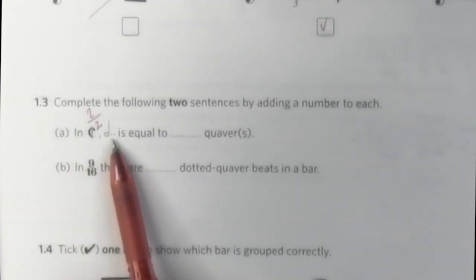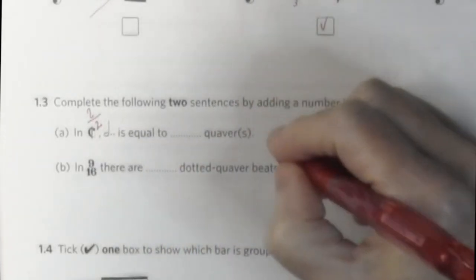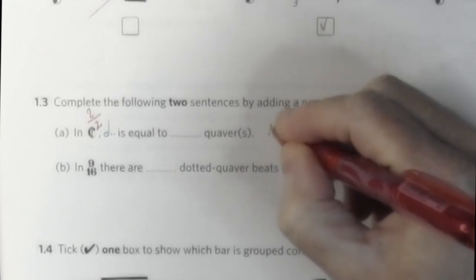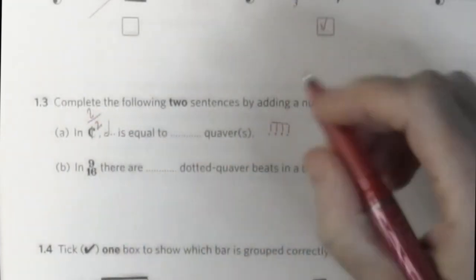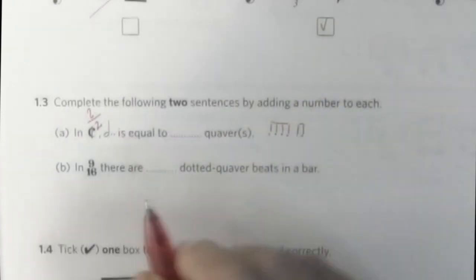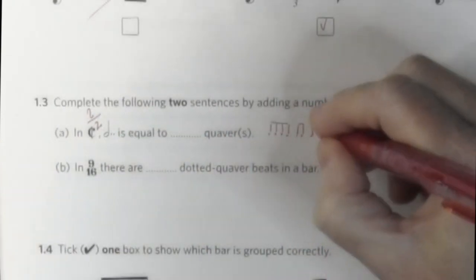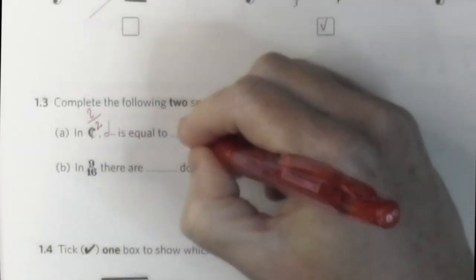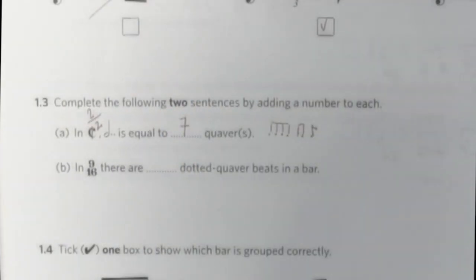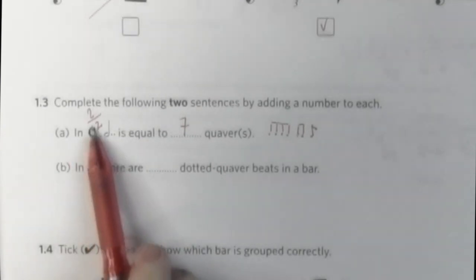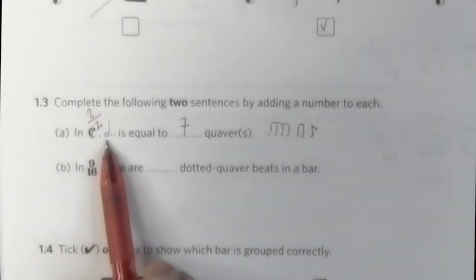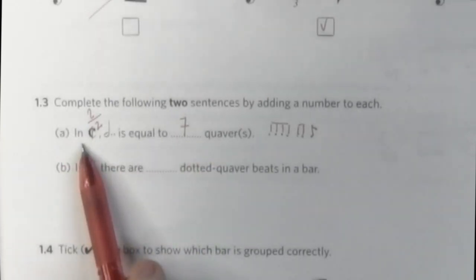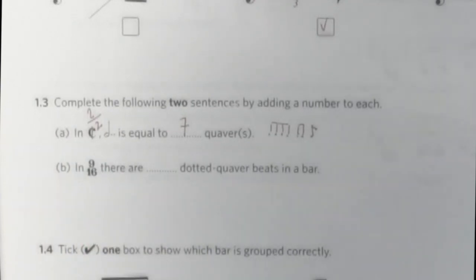A double dotted minim is equal to how many quavers? Okay, a minim is 4 quavers because it's 2 crotchets. Then we have a dot, so the half, and then we have a dot, so the other half, another half. So in total we have 7, so 7 quavers. In fact, we don't really need this at all, because a double dotted minim is equal to 7 quavers no matter the time signature. So I don't understand very much this, but never mind.